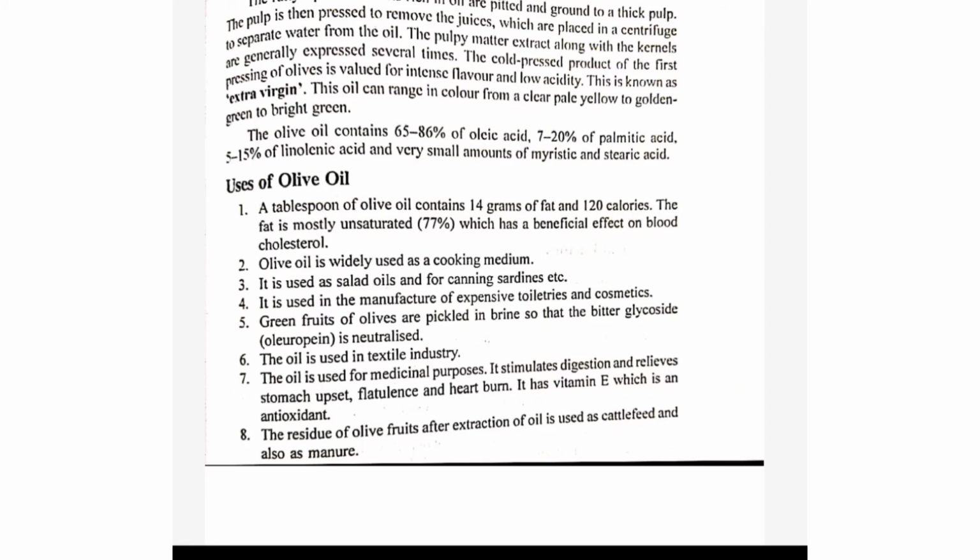They are one type of fish. It is used in the manufacture of expensive toiletries and cosmetics. The green fruit of the olives is pickled in brine so that the bitter glycoside is neutralized. It means the green olive fruit is pickled in brine, a preserving process in anaerobic condition, where the glycoside is neutralized.